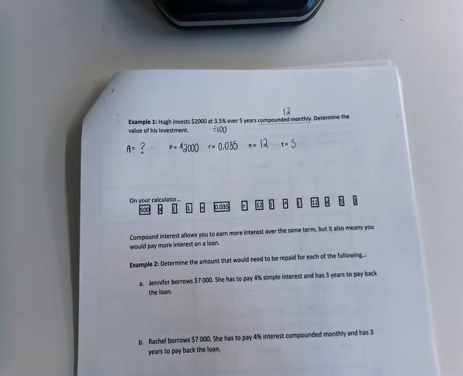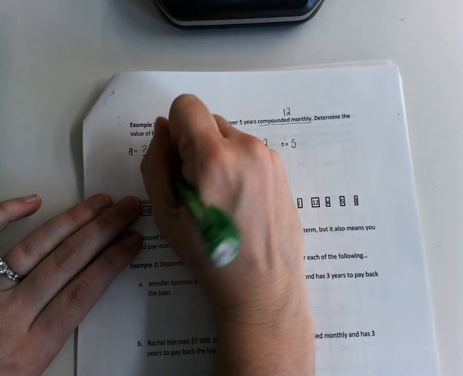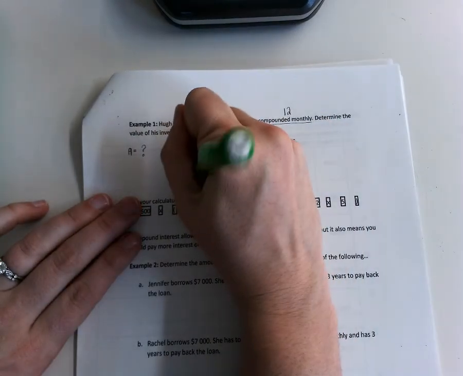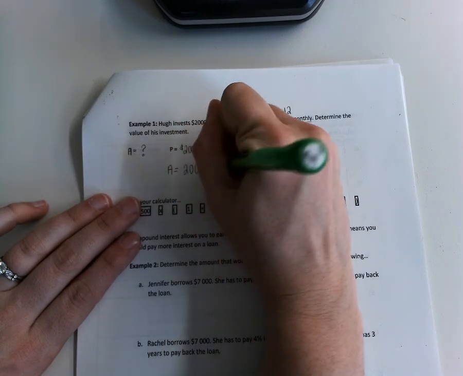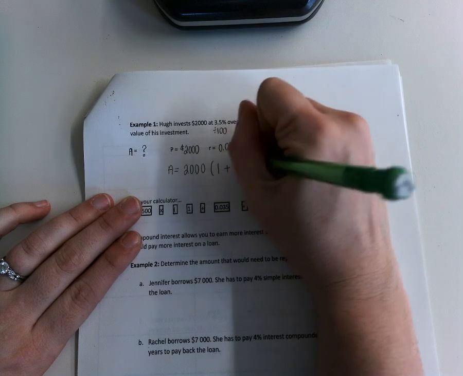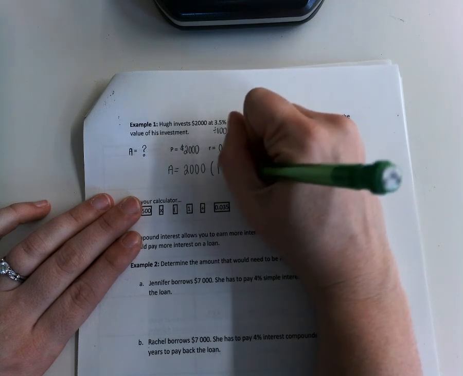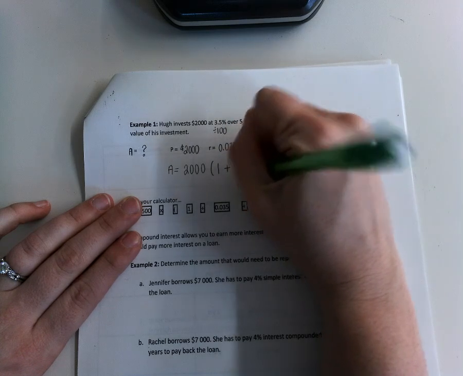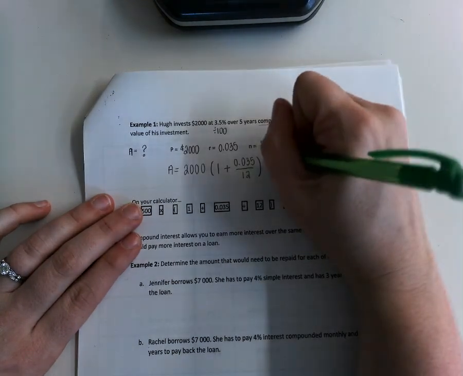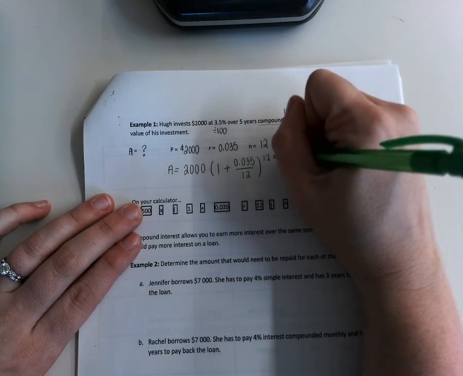When we put this into our formula, A is unknown. It's principal times 1 plus the rate over n, to the power of n times t.